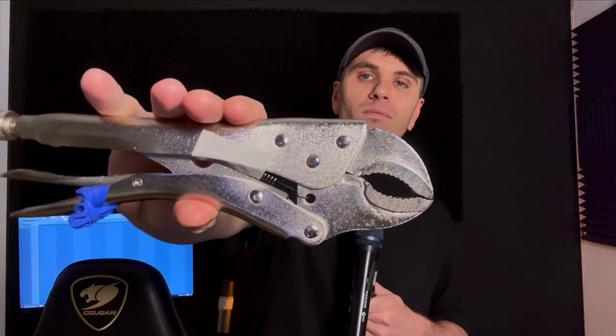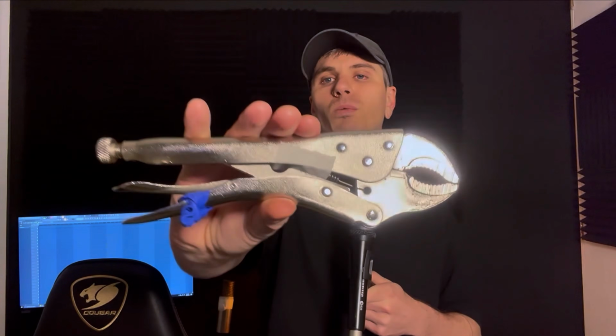So these are a couple of the gun reloading sounds that I've been working on, and let's see how we make it. Now, this right here is a vice grip, and believe it or not, this is what I use to make the gun reloading sounds that I just showed you.